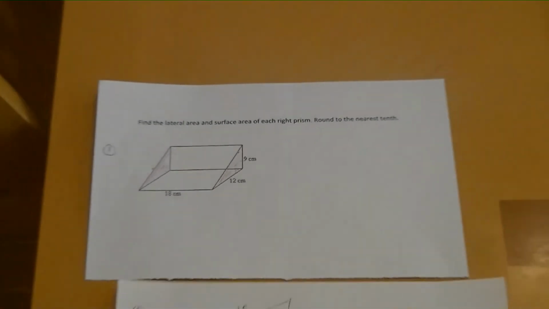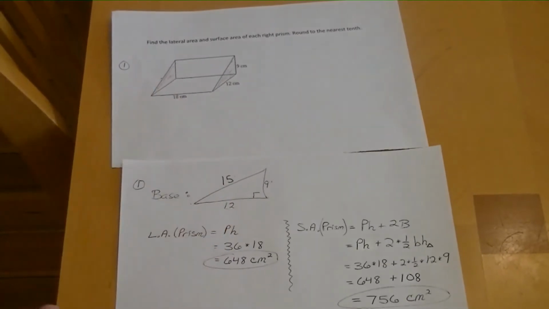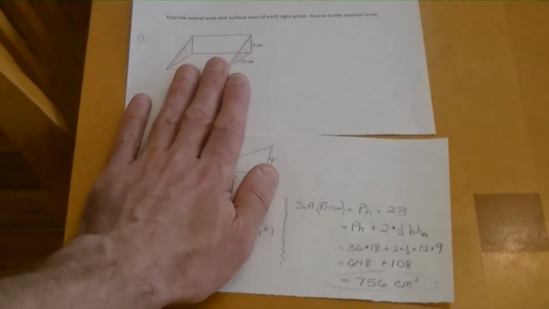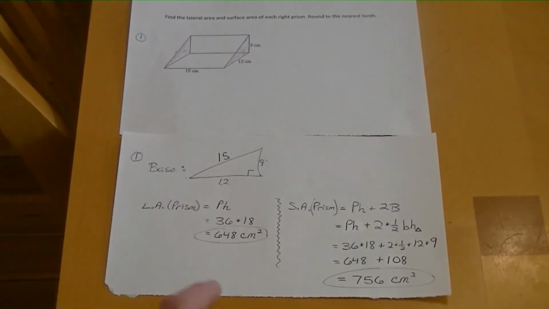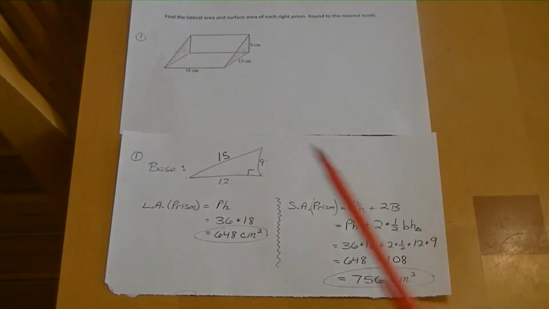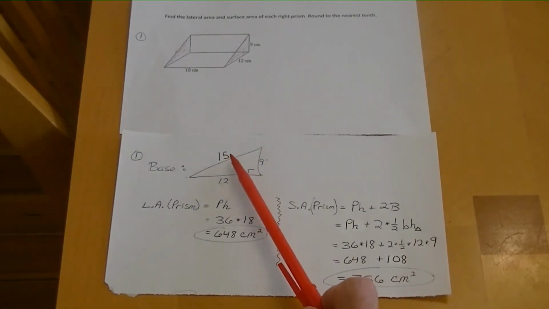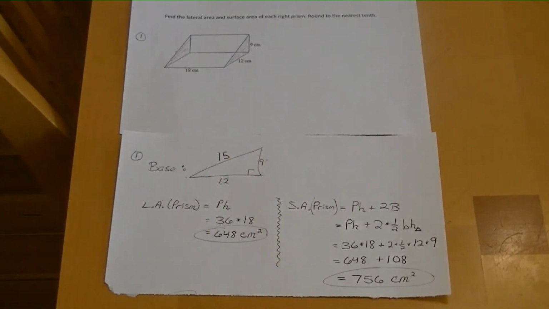I want you to notice the first thing I did was I drew the base by itself. I drew this right triangle, and we were only given the two legs, but since it was a right triangle, the Pythagorean theorem tells me the third one has to be 15. 9 squared plus 12 squared is 15 squared. That's a triple.